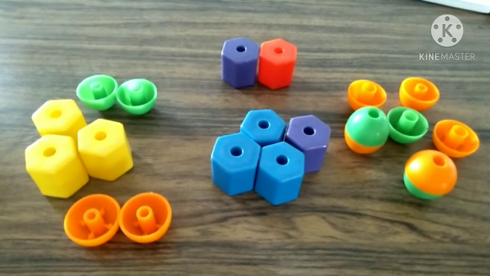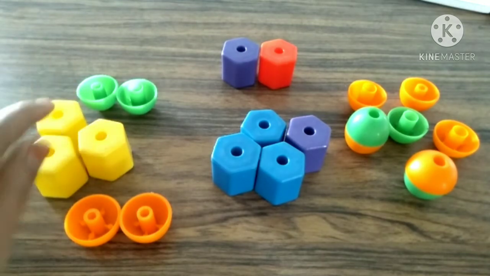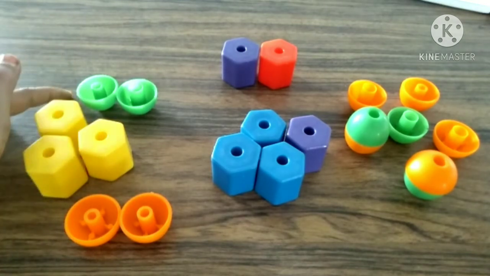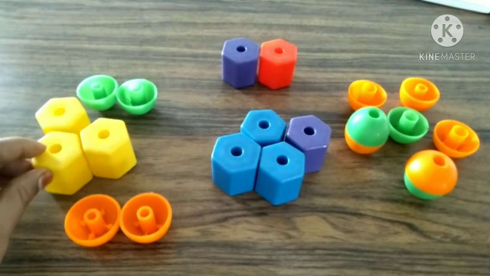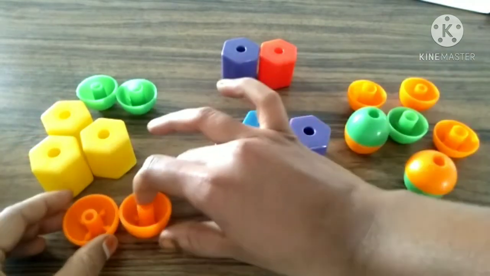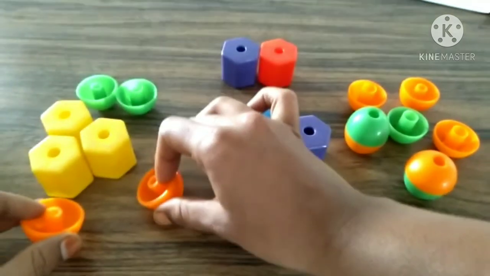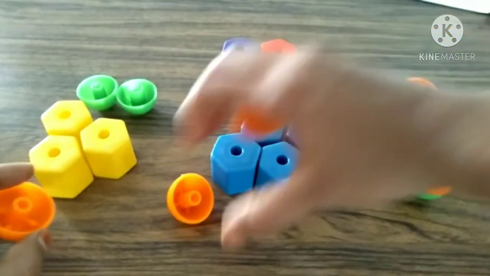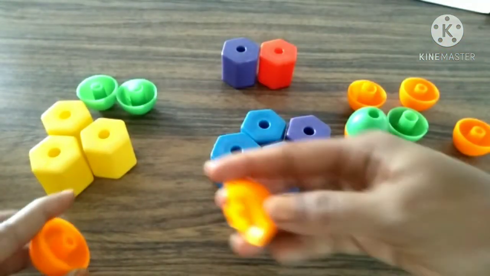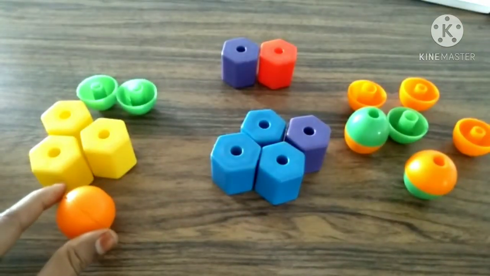So what have we studied? We have studied that elements are the purest form of substances and they are made from the same type of atom. When the same types of atoms combine together, they form an element.